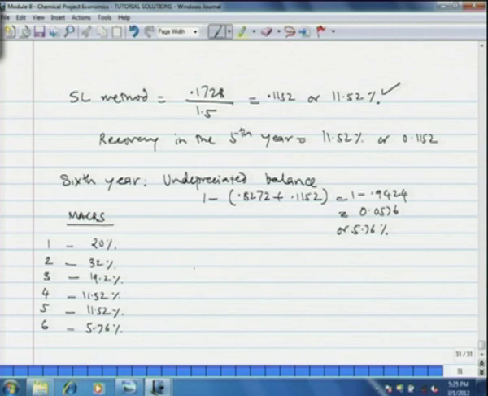Now, we have to calculate two things. First is the depreciation charge in 5th year. So, that is straightforward. 5th year is 0.1152 or 11.52% of original cost.